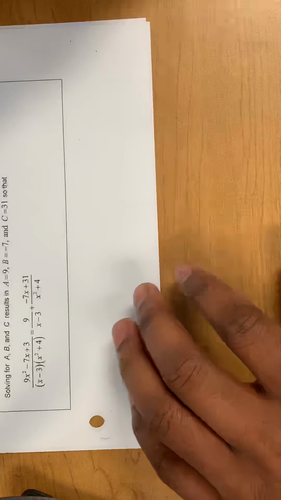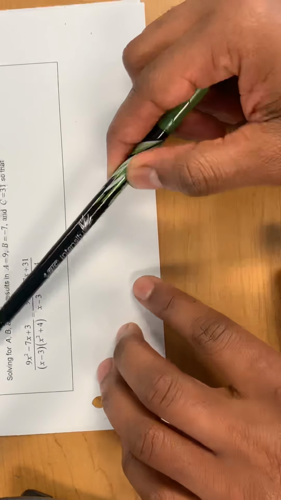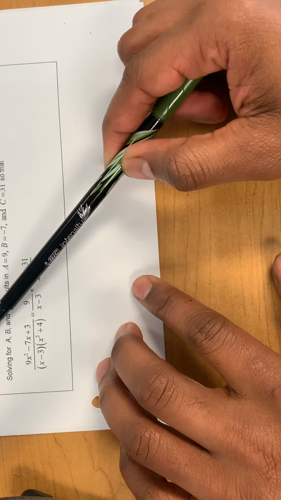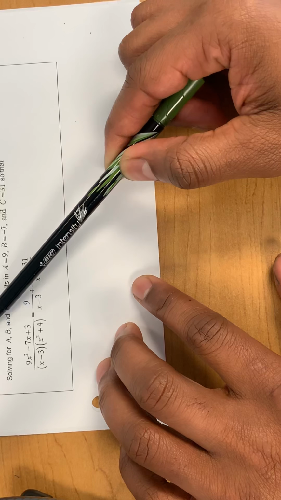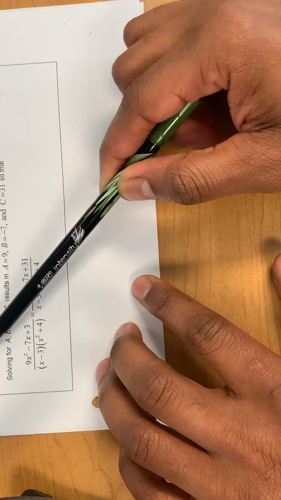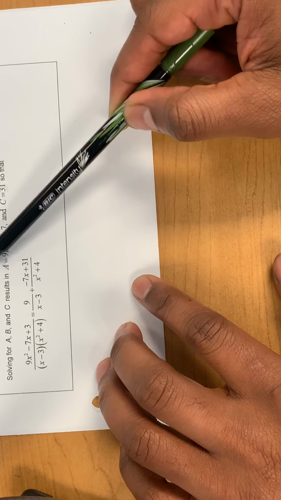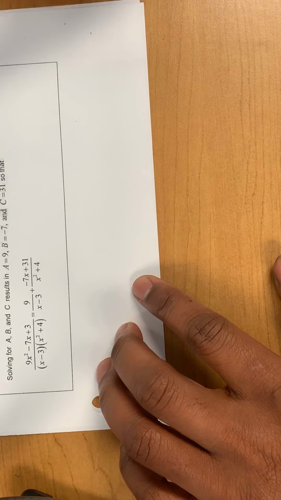And last is if we have a quadratic factor that cannot be factored. Quadratic factors that can't be factored are going to be things like x squared plus a number, because there is no reduction for a sum of squares. When that happens, we're going to have a linear factor over the quadratic factor. So our 4 examples are going to cover those 3 things, and then we'll integrate.